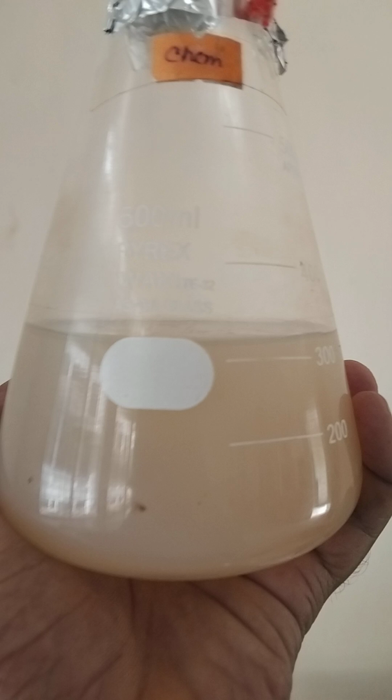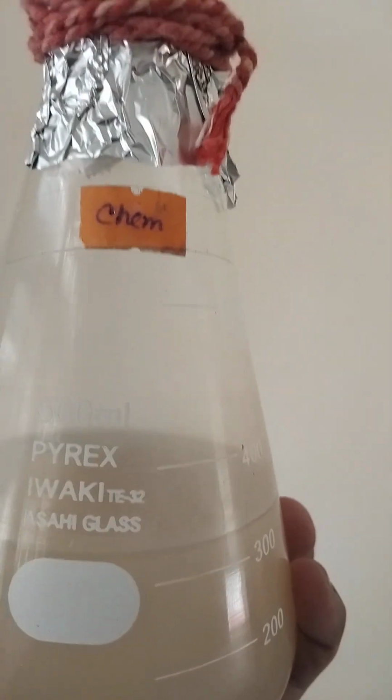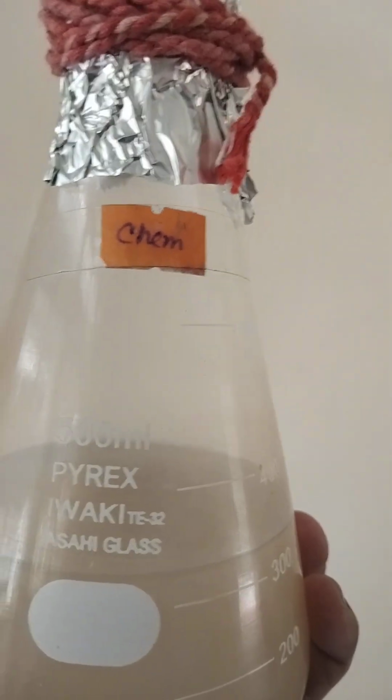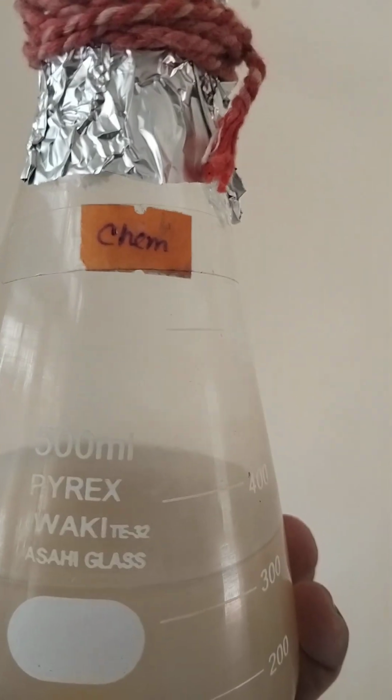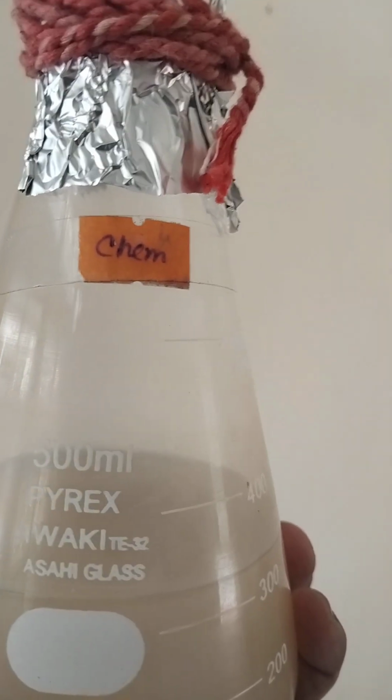So in this way you'll be able to create nutrient agar, and this kind of nutrient agar is used for all kinds of bacterial growth. But in the case of fungal pathogens, you have to keep in mind that you need a sugar source. In such conditions you have to use potato. Potato is used as a sugar source.